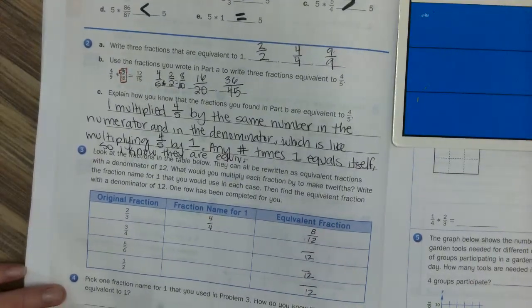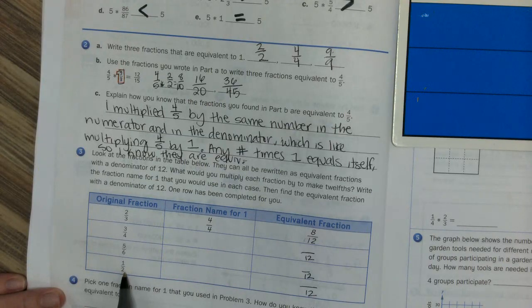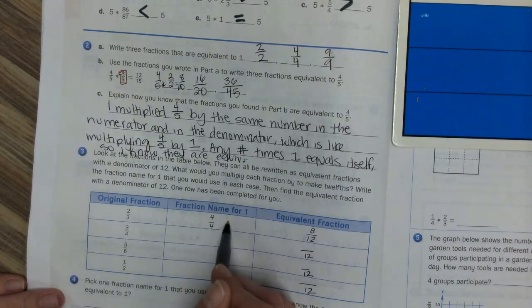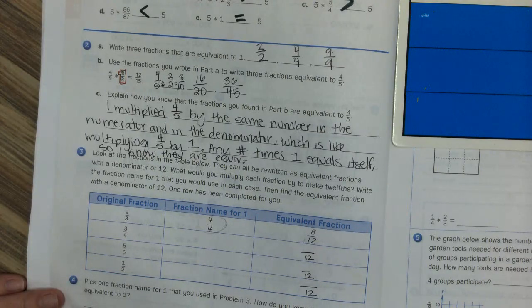Then you need to figure out what do you have to multiply your denominator by to get to 12. Okay, so here they had to multiply 3 times 4 to get to 12. So their equivalent fraction for 1 is 4/4. And then they multiplied their numerator and denominator by both of them. Okay, so if we need to get from 4 as our denominator to 12, what do we need to multiply by?